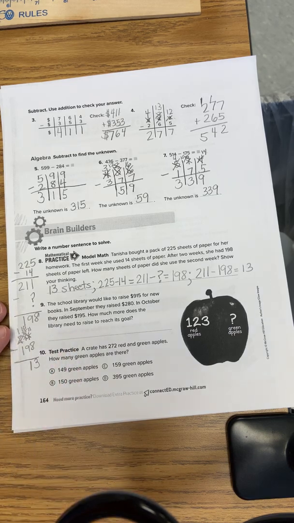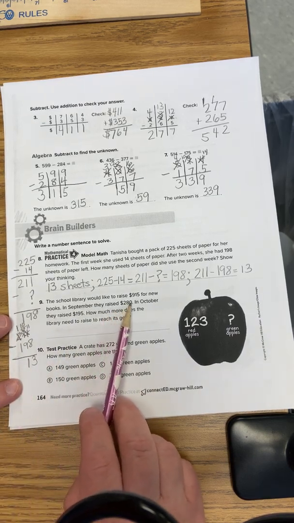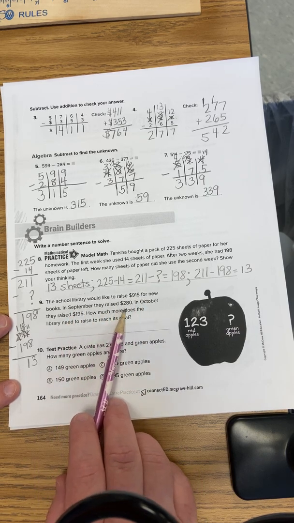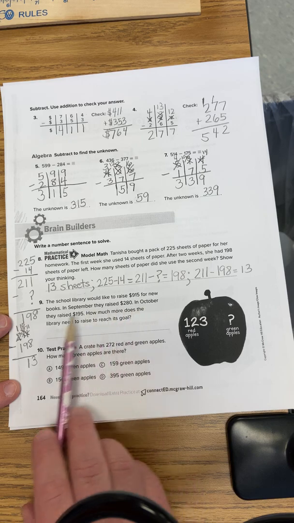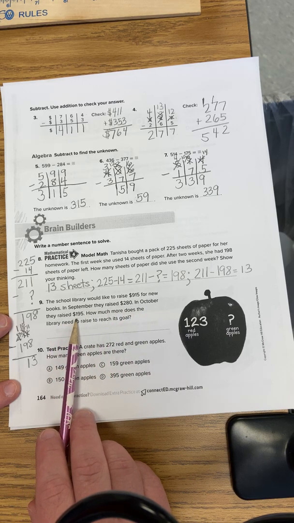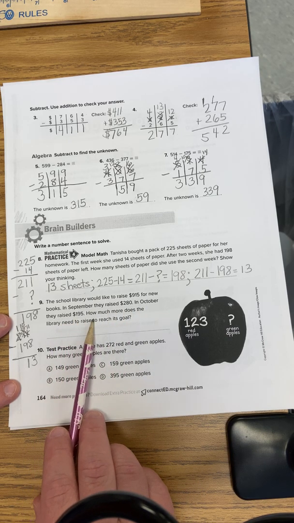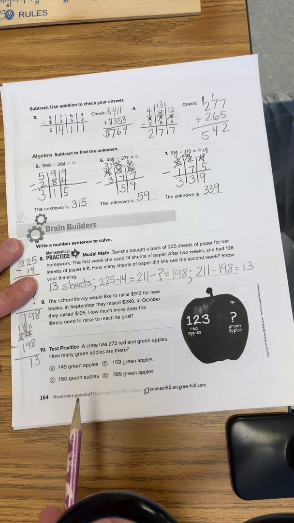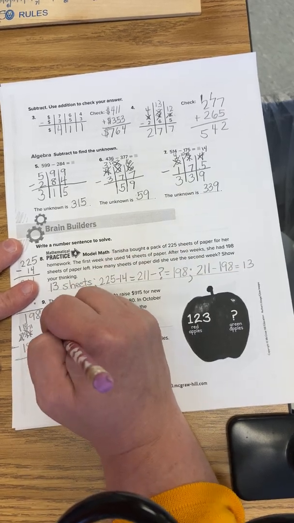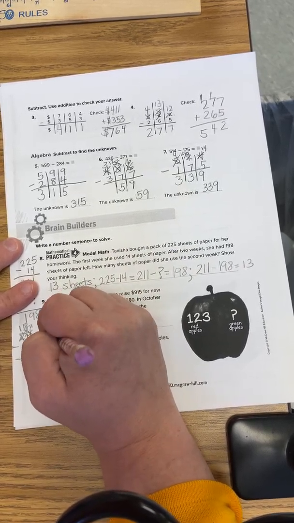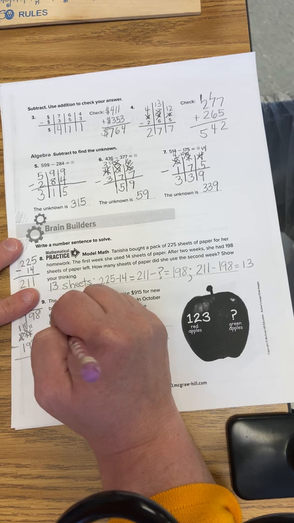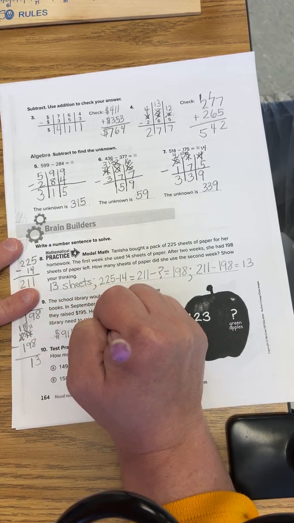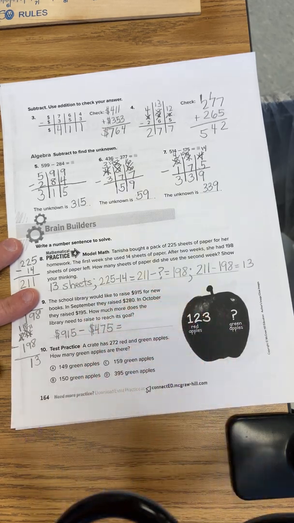All right, let's look at number 9. The school library would like to raise $915 for new books. In September, they raised $280. In October, they raised $195. How much more does the library need to raise to reach their goal? Okay, so what we're finding here is $915 minus $475. And what does that equal?